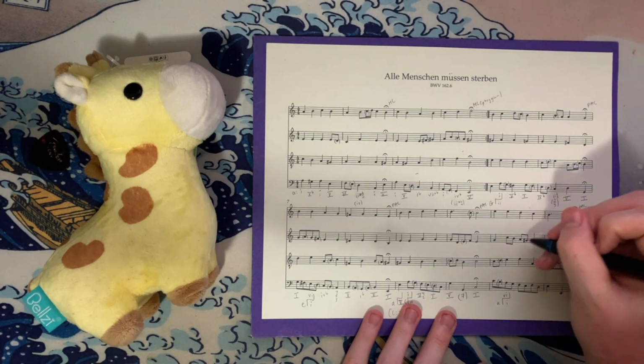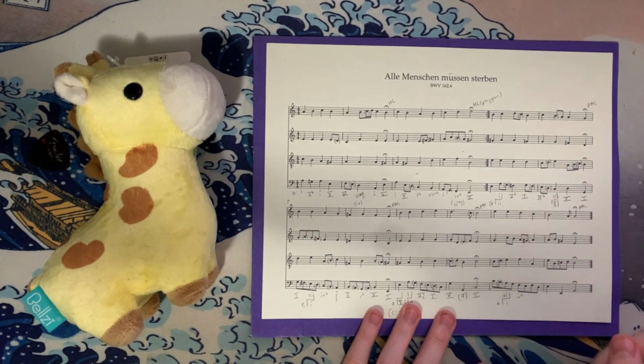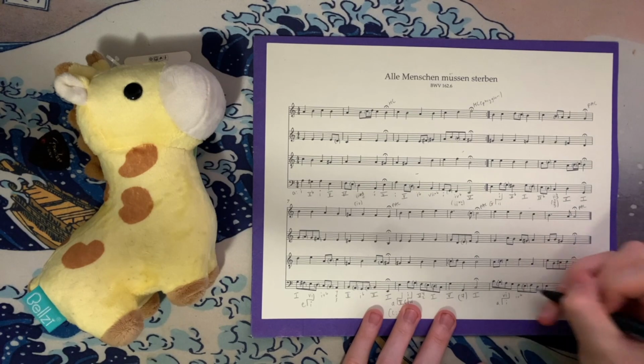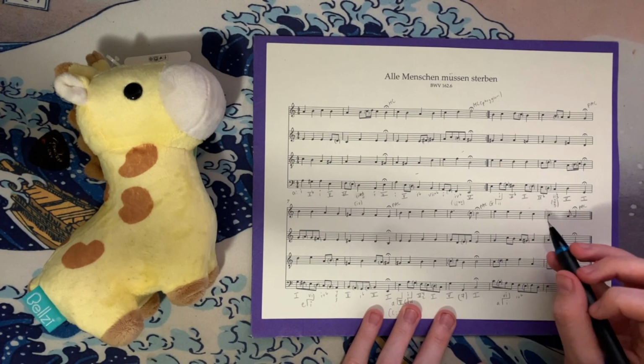So we have F, F, A, and D, which is D minor in first inversion. G sharp is a neighbor tone. We also have another neighbor tone in the bass before we get F, A, and C.